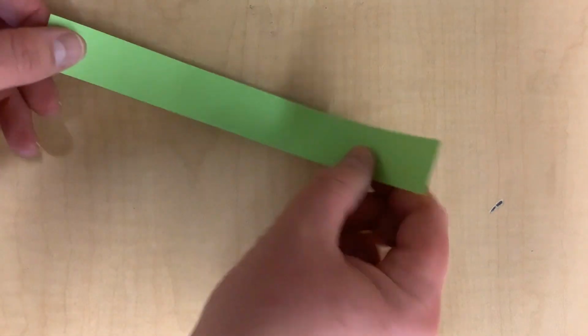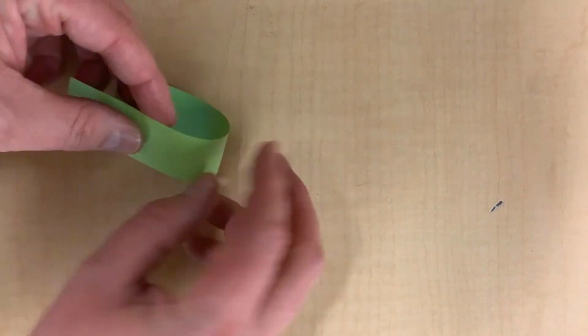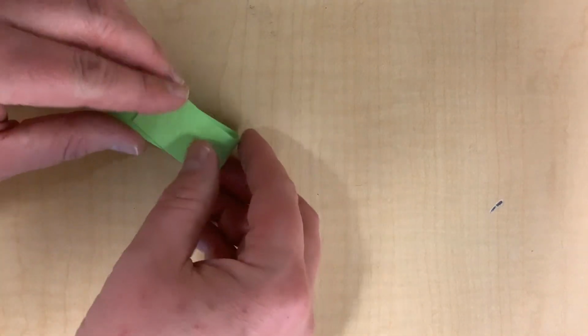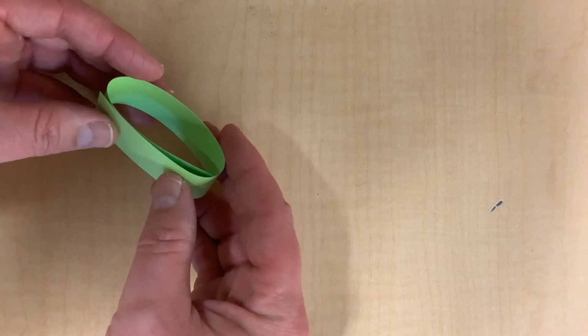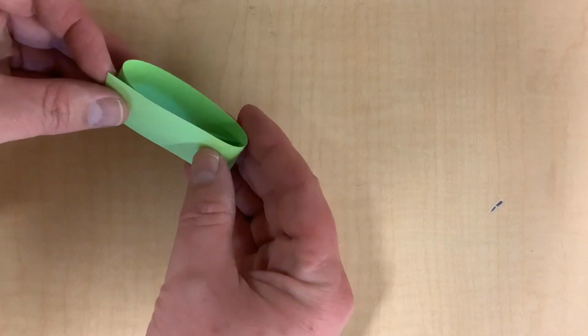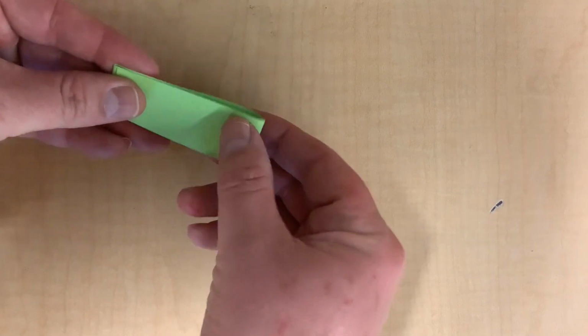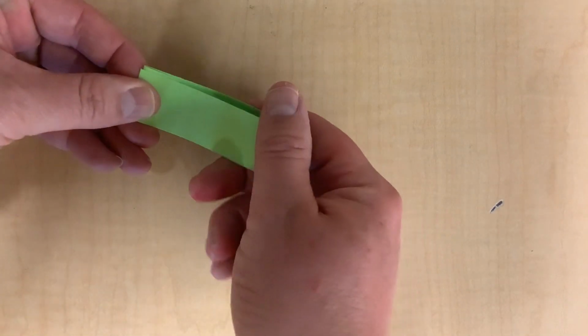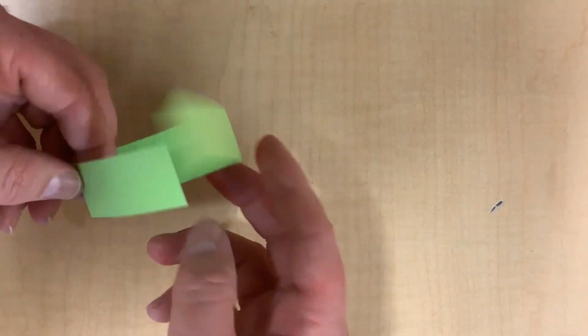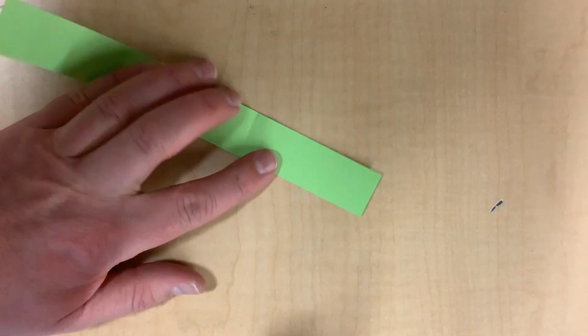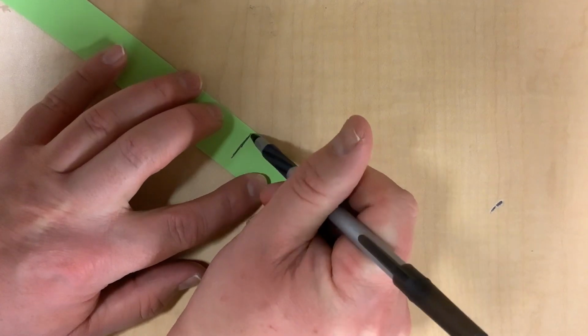Okay, so we're trying to get 3 equal parts, correct? So let's see, that would do 1. Yep, that should do it. So I folded it equally into thirds. This one's hard. This one might take you a few tries. So now I've got 3 equal pieces.